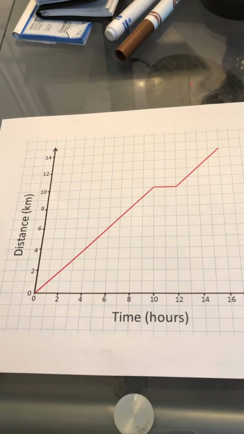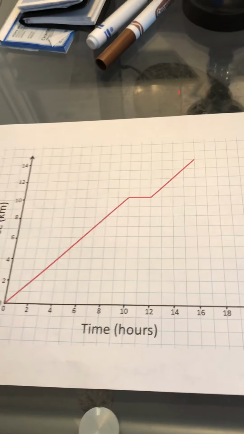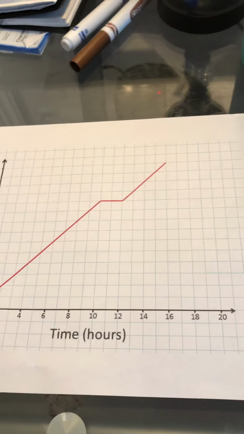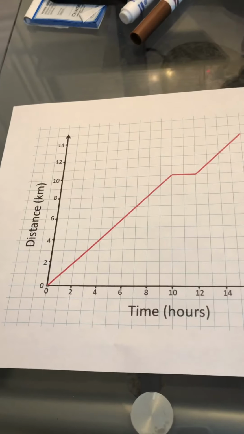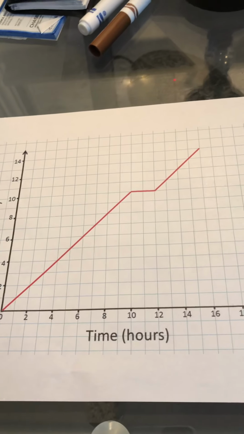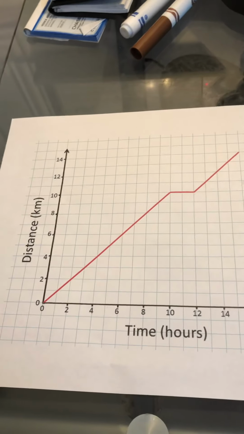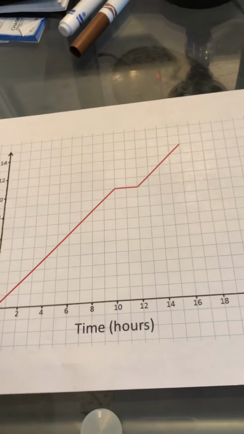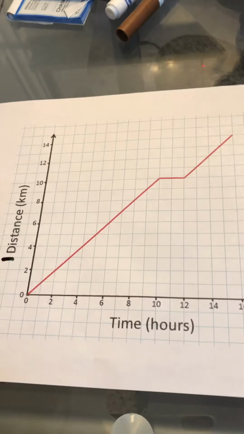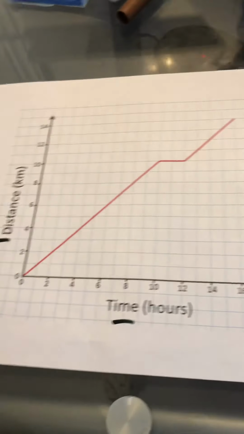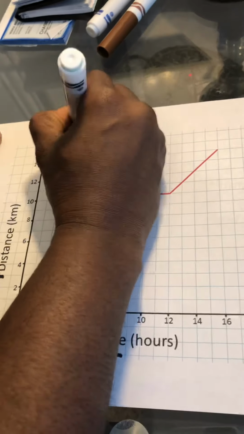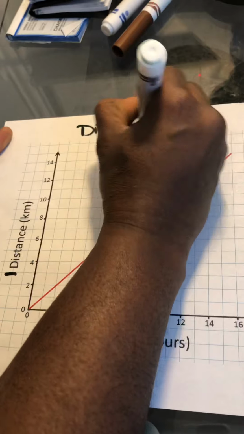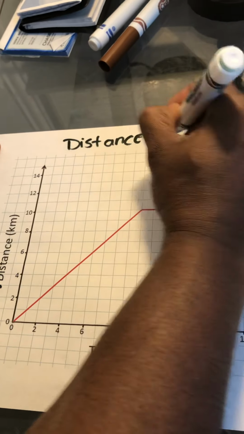In this video, I'm going to show you how to identify the parts of a graph. The first thing you need to do is identify the type of graph that you're working with. You're going to do that by identifying the title on each axis. Here we have distance and here we have time. So we're working with a distance time graph.